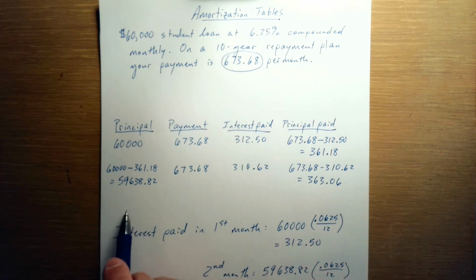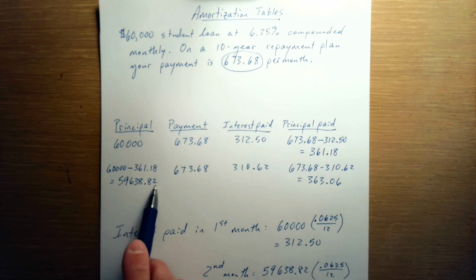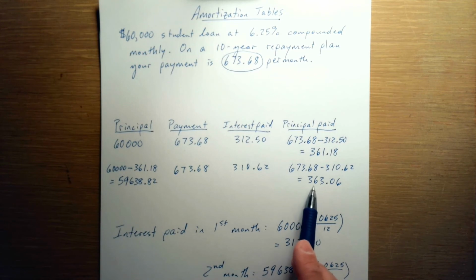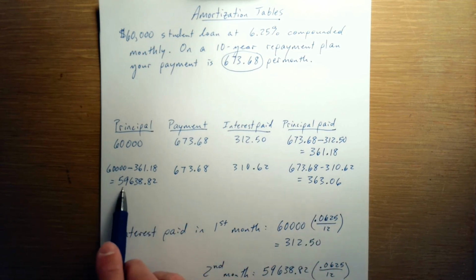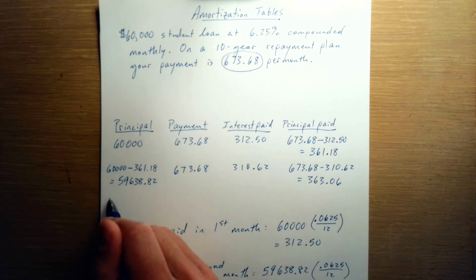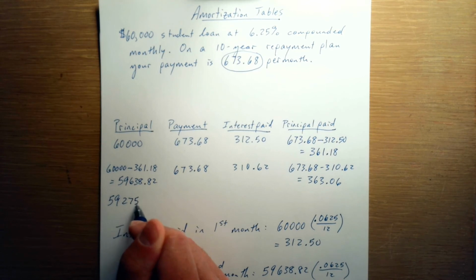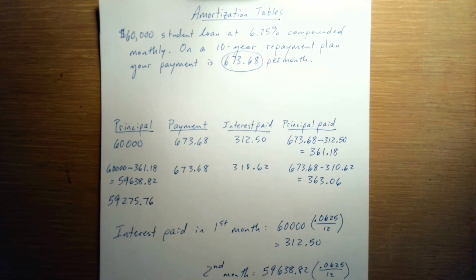Okay, so I'm going to write the next row without all these equations in it. So again, my new principal is my last principal, $59,638.82, minus the principal that I paid from my last payment. And so when I subtract $363.06 from $59,638.82, I get $59,275.76.